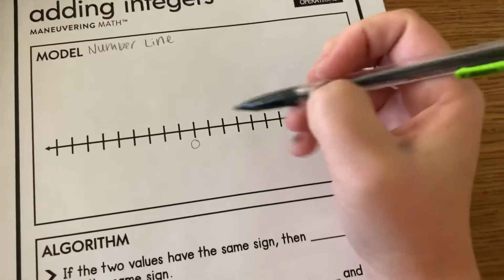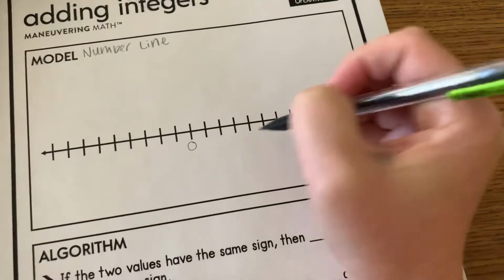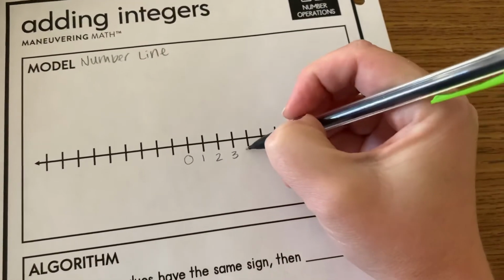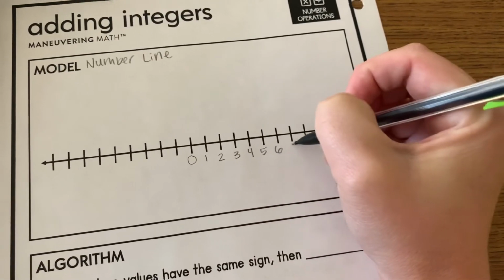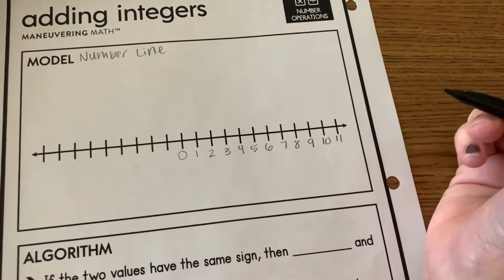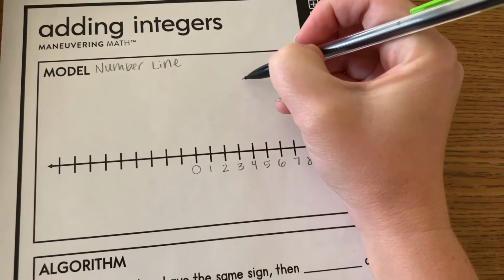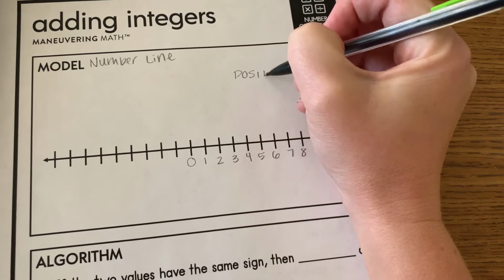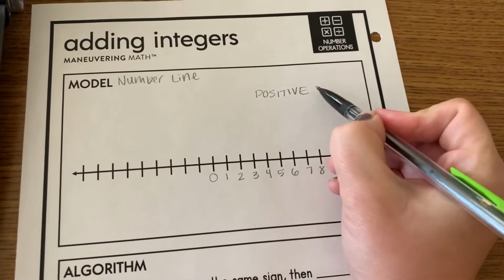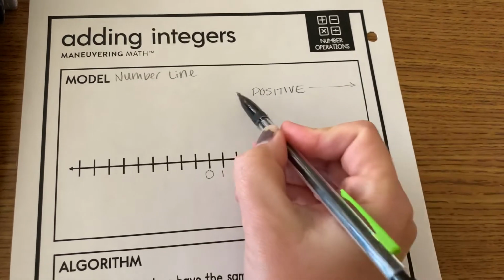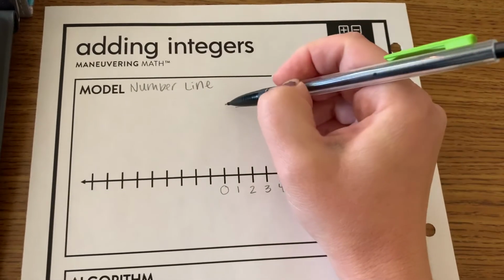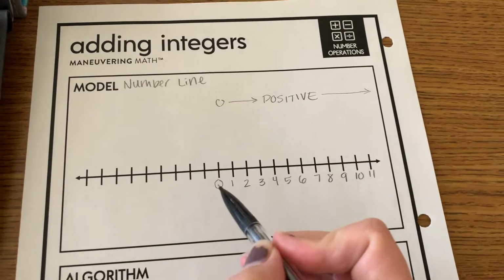So start with the 0. And then when we go to the right of the number line, these are our positive numbers. So we're gonna go 1, 2, 3, 4, 5, 6, 7, 8, 9, 10, 11. Okay, let's do up here just the word positive. Okay, and then just draw an arrow. Everything to the right of the 0 is positive.